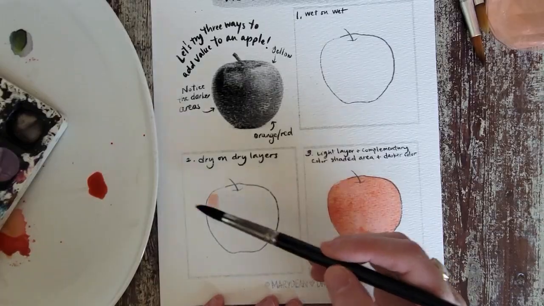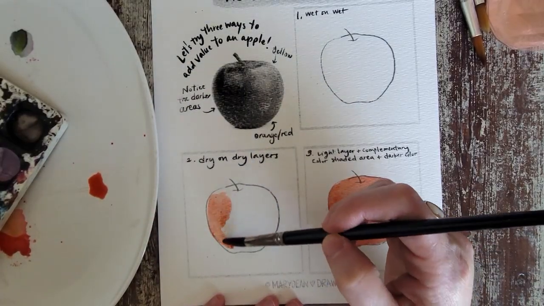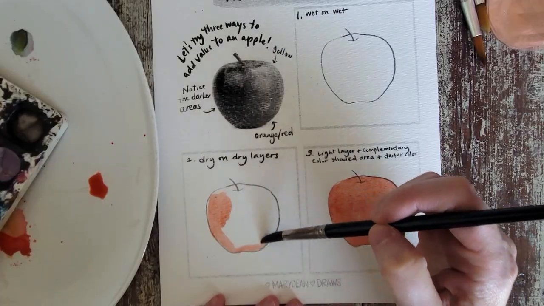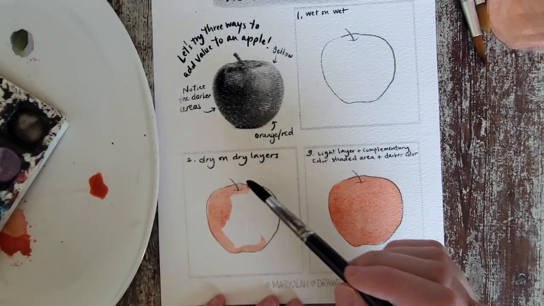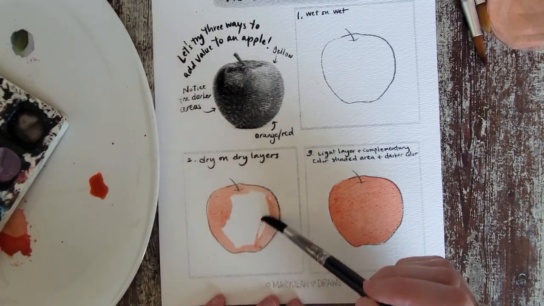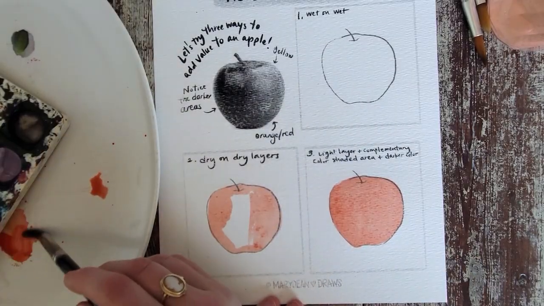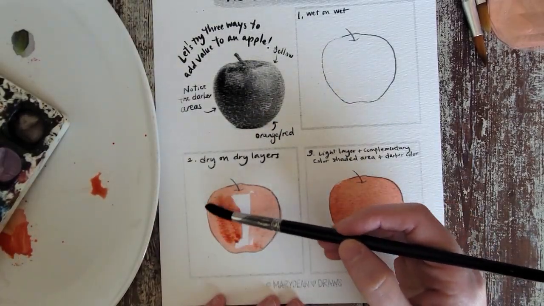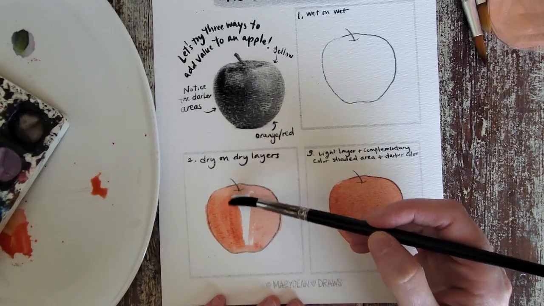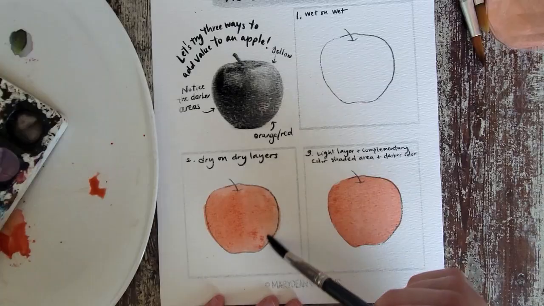And I'm going to do the same here, because I'm going to use this for my experiment. It's okay if it's not perfectly in the lines.